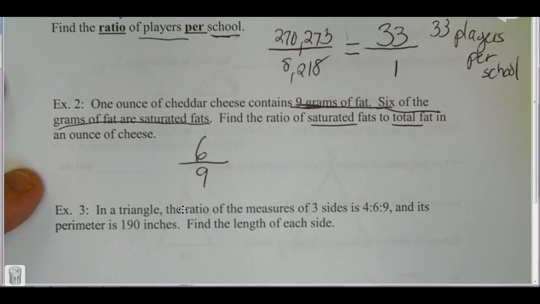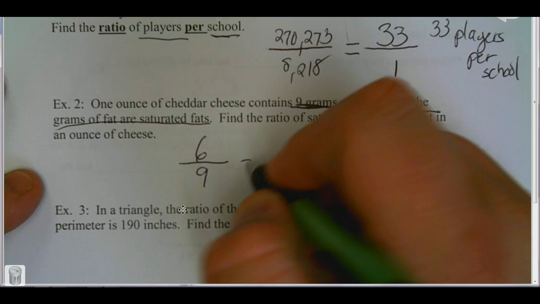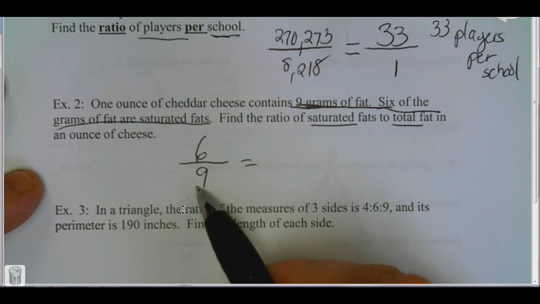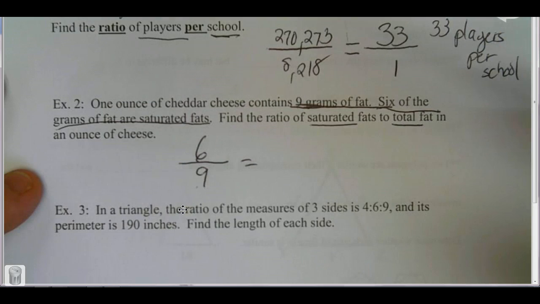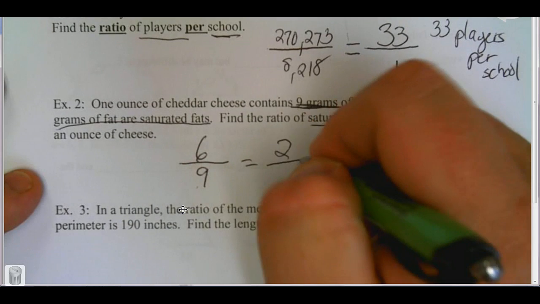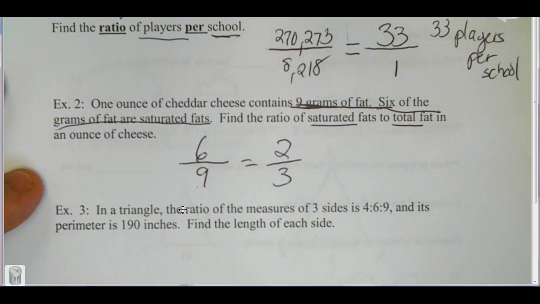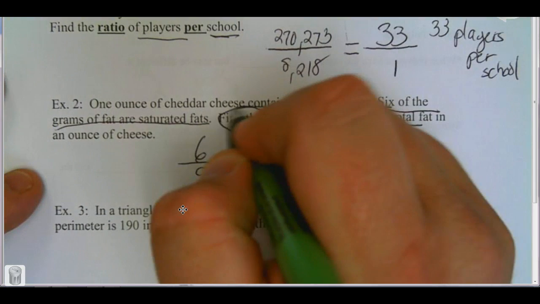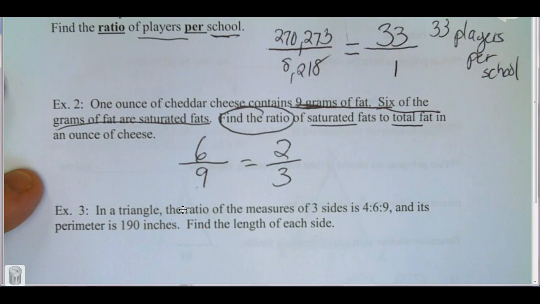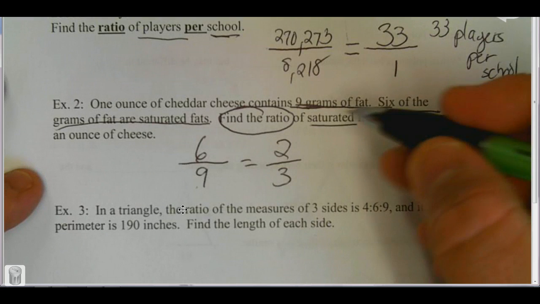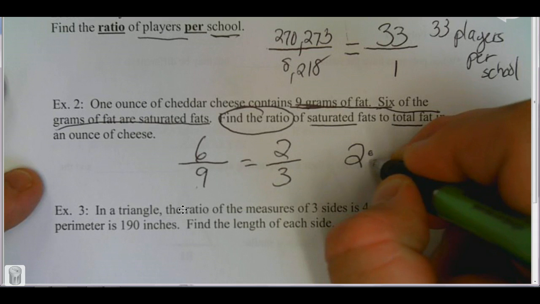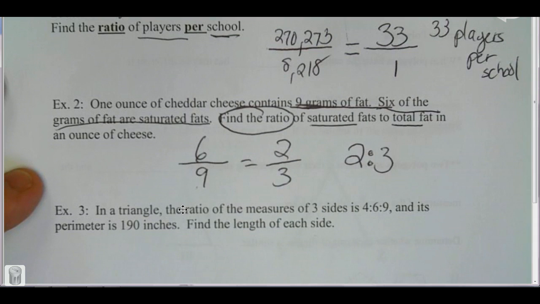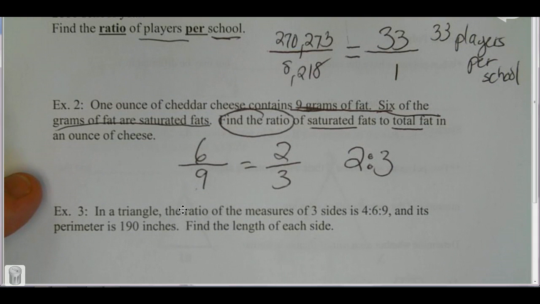Now we've got to be able to reduce that, and again, I wanted to get 1 at the bottom, except for the fact that the bigger number's on the bottom. So I want to reduce this as much as possible. 3 goes into both, so it's going to be 2 over 3. However, the key word here is ratio. So it wants to compare two things. When we have to write a ratio, we're going to write it like this: 2 to 3. So the ratio from saturated to total is 2 to 3.